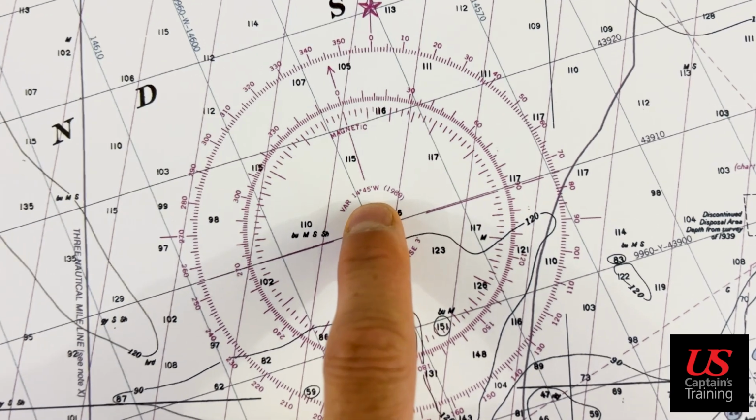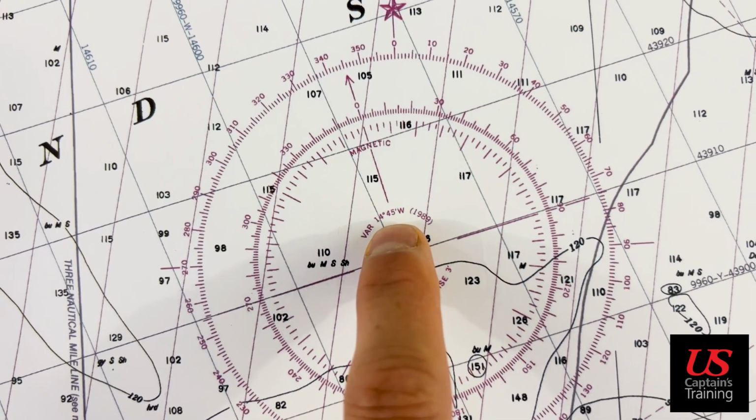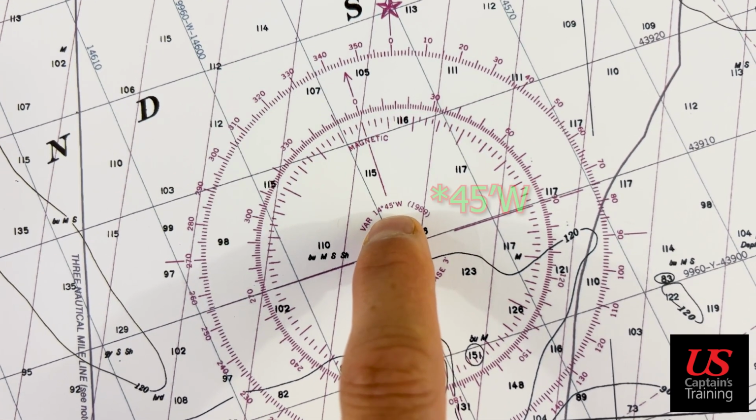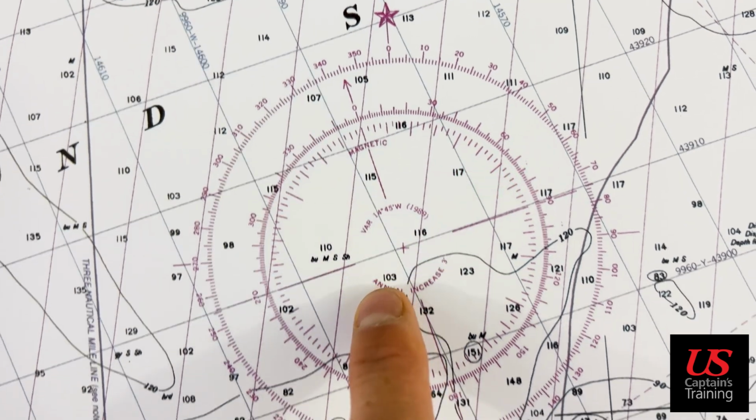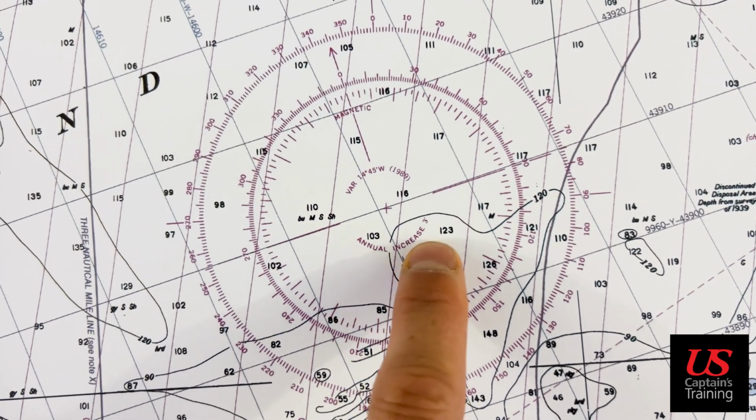This inner ring accounts for variation. Let's come in even closer. Variation, 14 degrees, 15 minutes west in 1989. It's got an annual increase of 3 minutes. Okay, let's cover our bases.